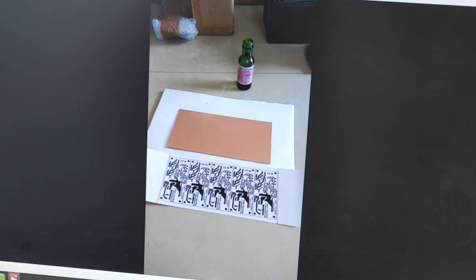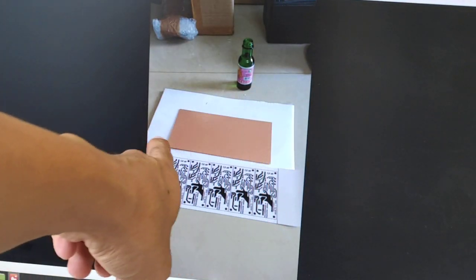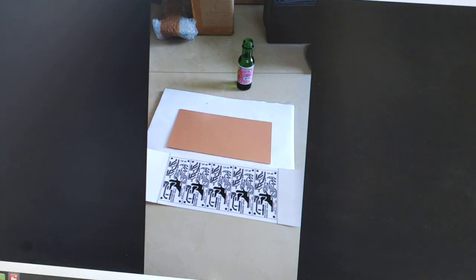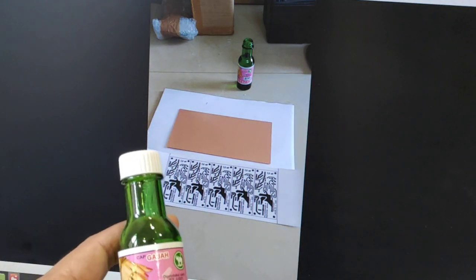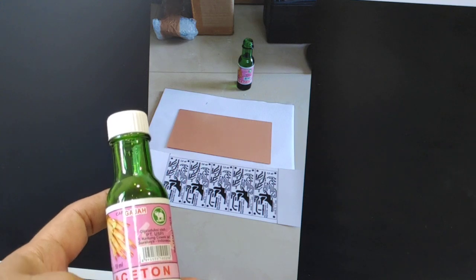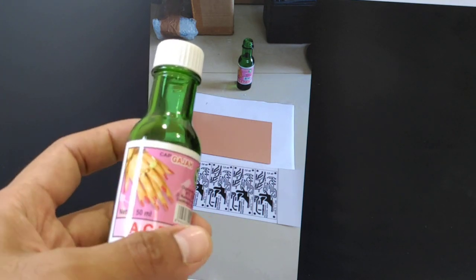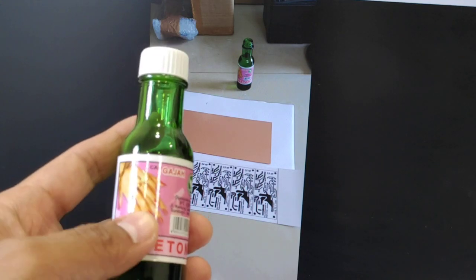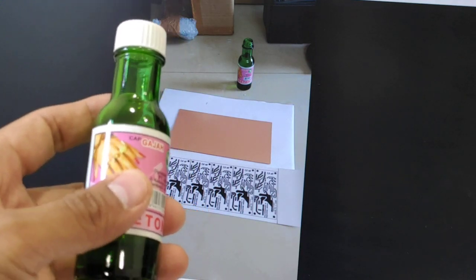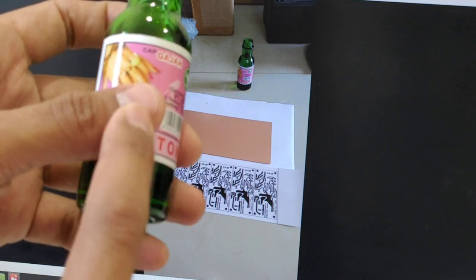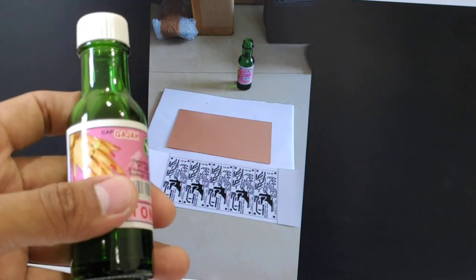Okay, now here I cleaned the PCB with this acetone, or this is also used for, how you call it, to remove the nail paint or so.